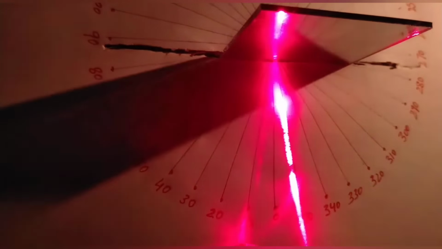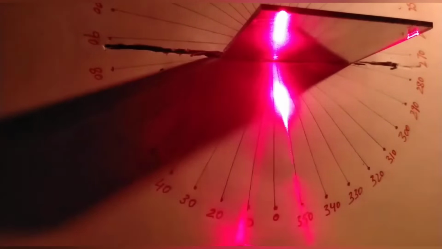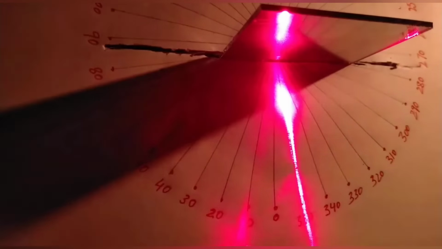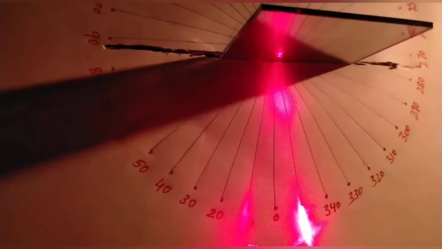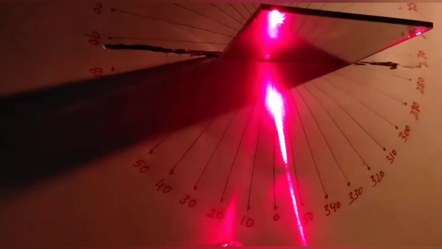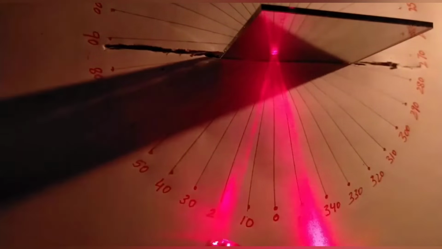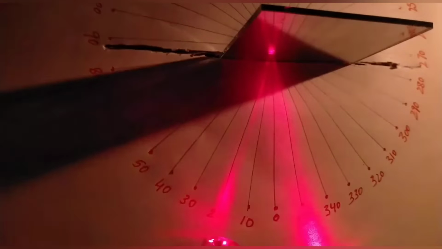Now I have just changed the angle a little, so now you can observe an incident ray and a reflected ray. Now the incident ray is at 10 degrees and the reflected ray is at 350 degrees. So the incident ray is 10 degrees, and the reflected ray is also 10 degrees.